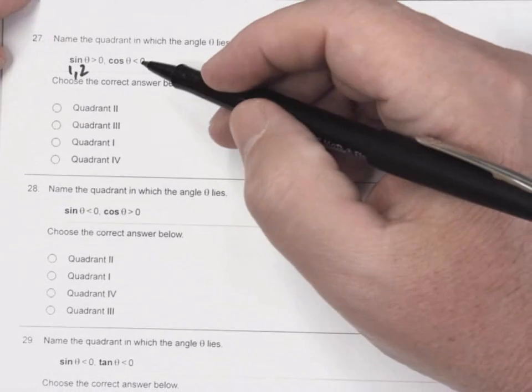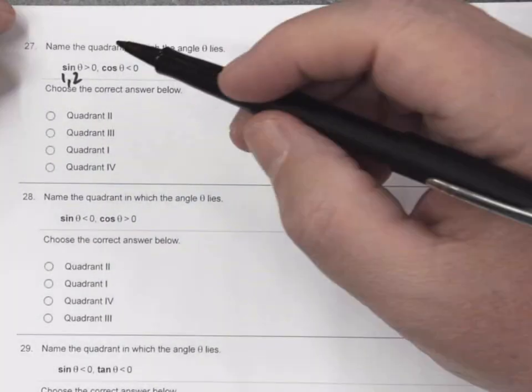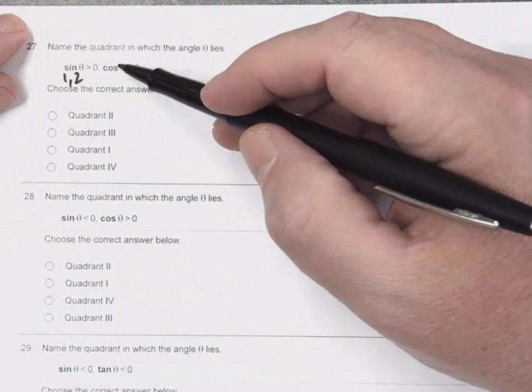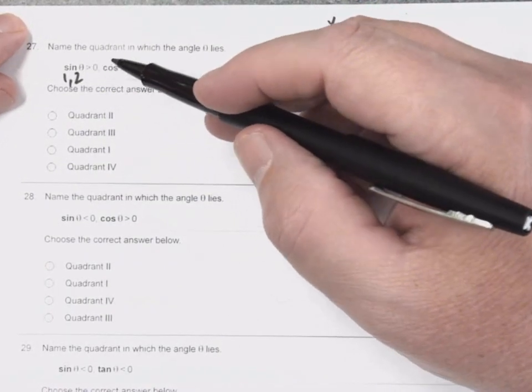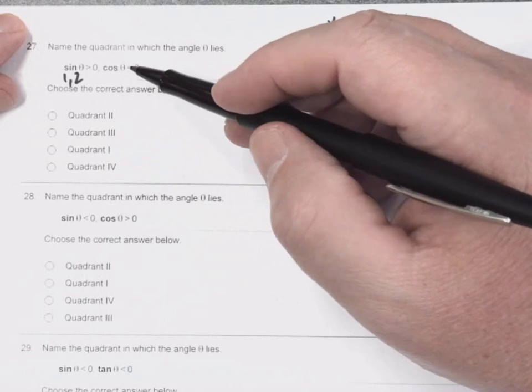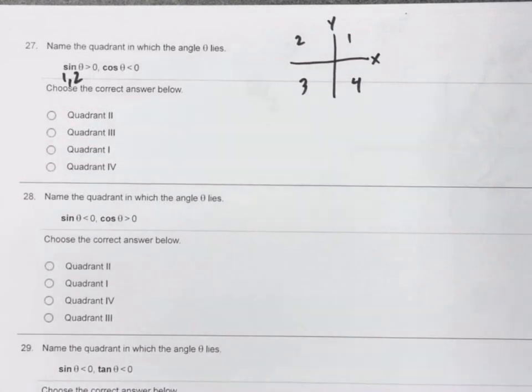Well, that's why they give us the second piece of information. So sine of theta is positive, and at the same time cosine of theta is negative. Cosine of theta less than 0. Of the 4 quadrants, where is the cosine of theta negative? Well, cosine is like x. So for which quadrants is x negative?